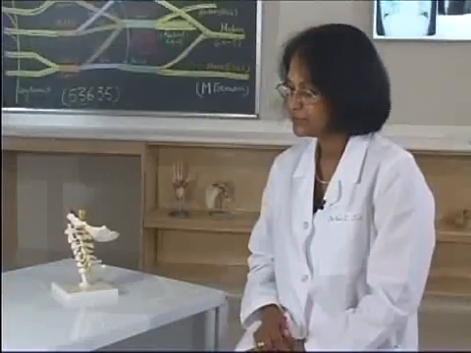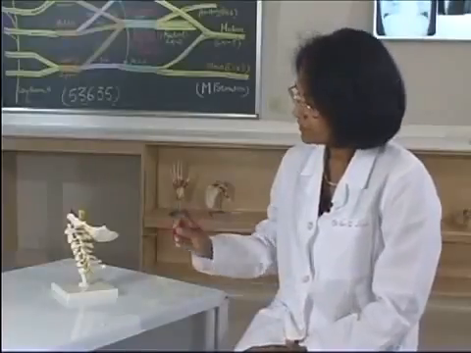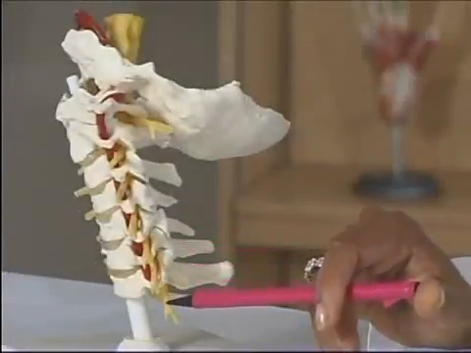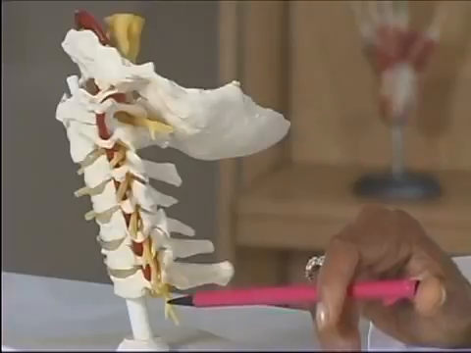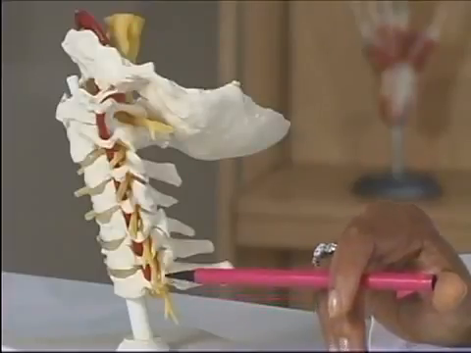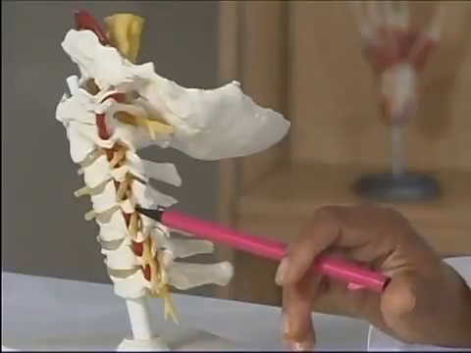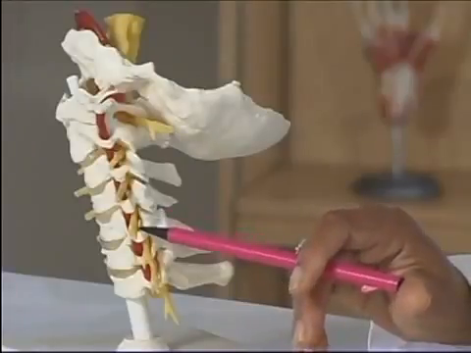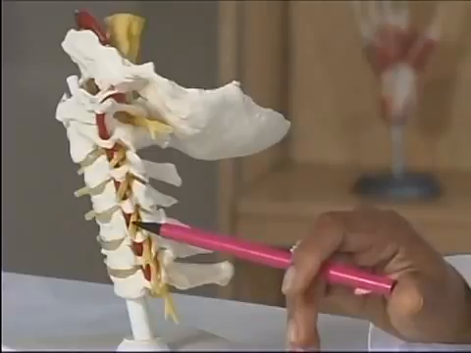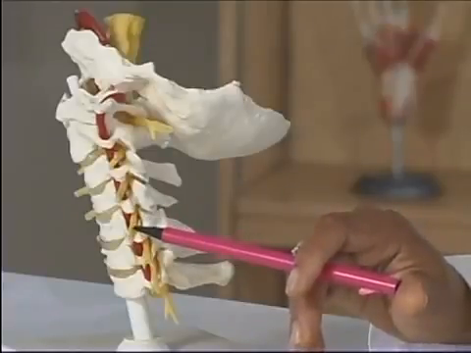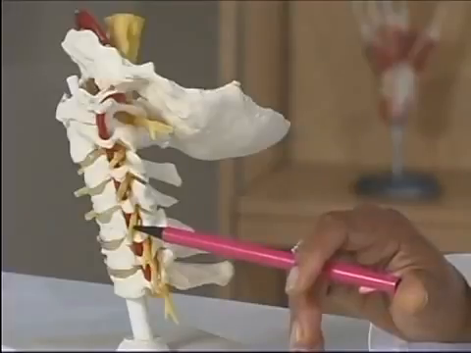The spinal nerves from C5 to T1 come and join together. In the area of C5, 6, 7, 8, and T1, they join to form the brachial plexus. After exiting the intervertebral foramen, they divide into a ventral ramus and a dorsal ramus. It's the ventral ramus which is going to join to form the brachial plexus.